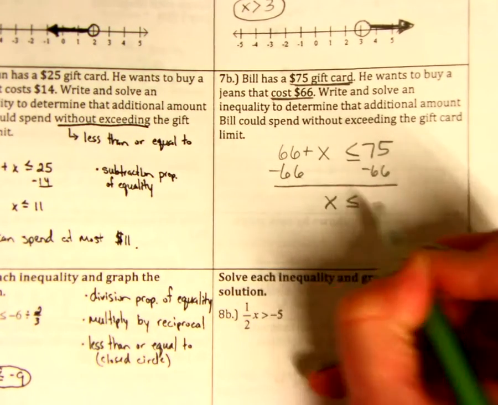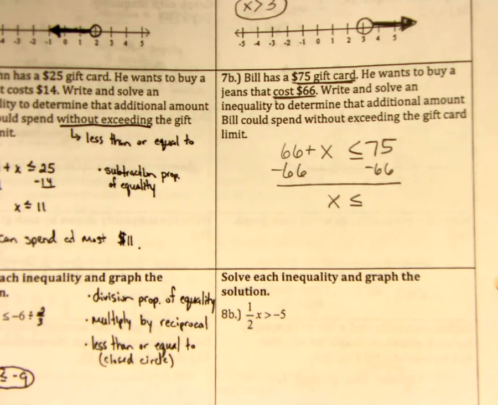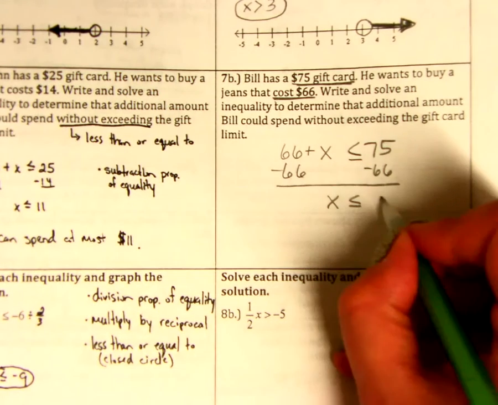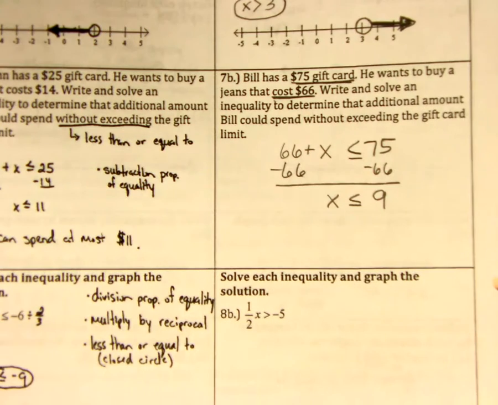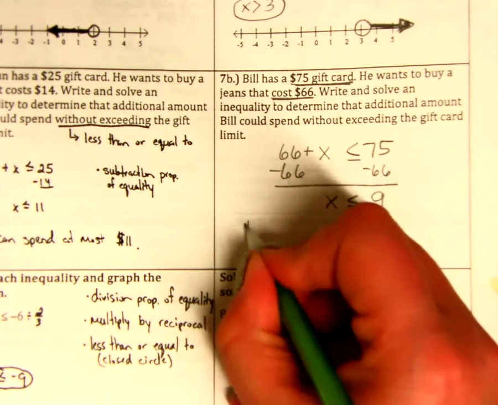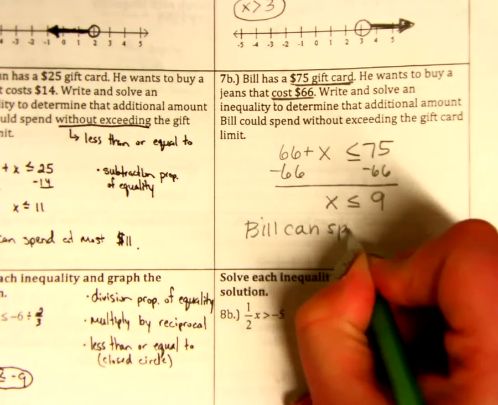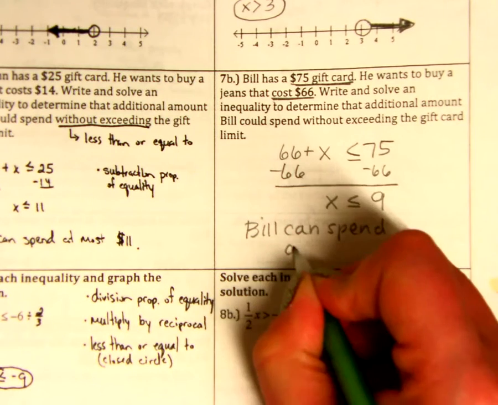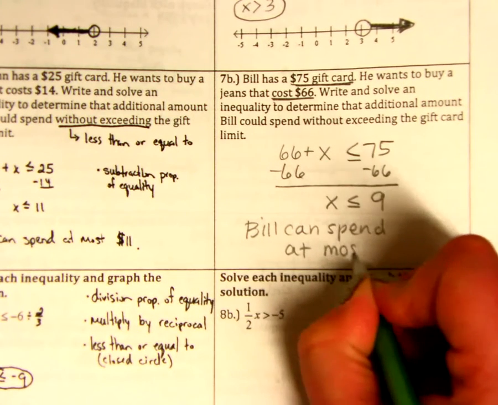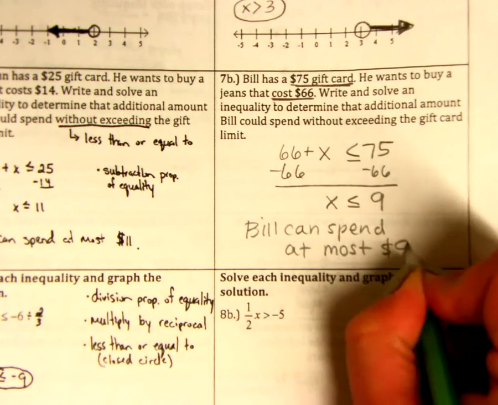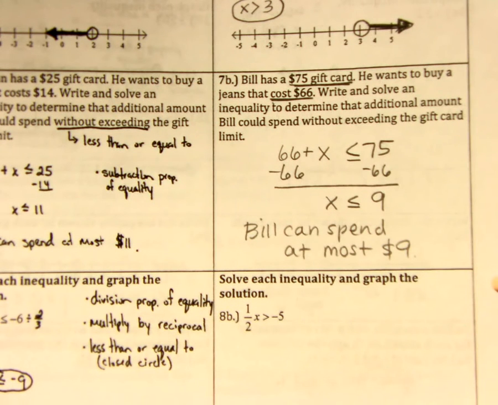Okay, 75 minus 66 is actually just 9. And he can spend, Bill, right, can spend at most $9. He can't go over that amount, but he could spend 9 if he wanted to.